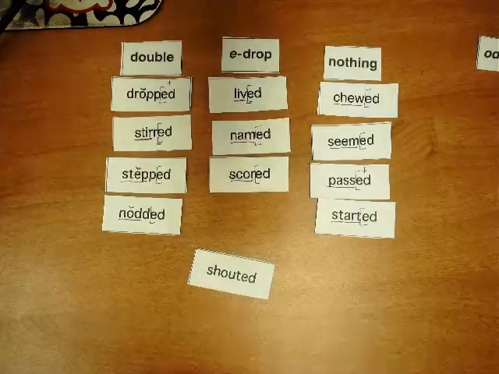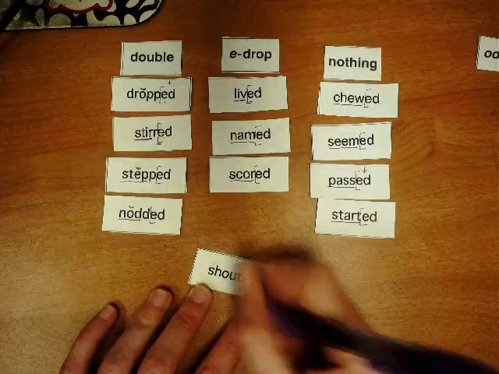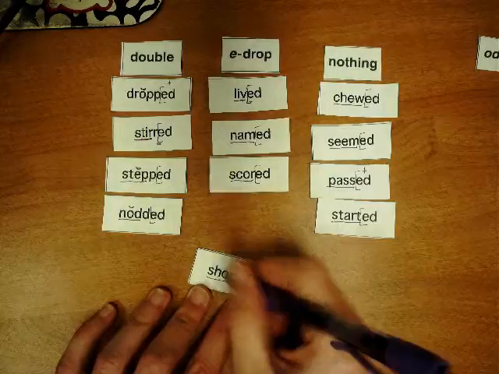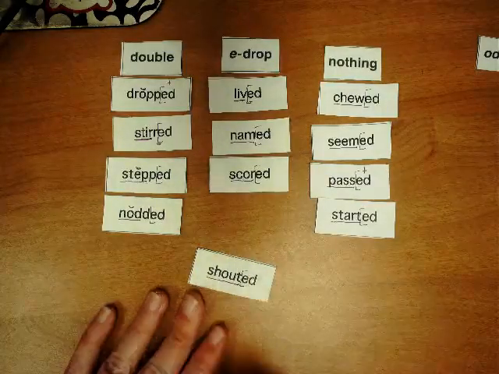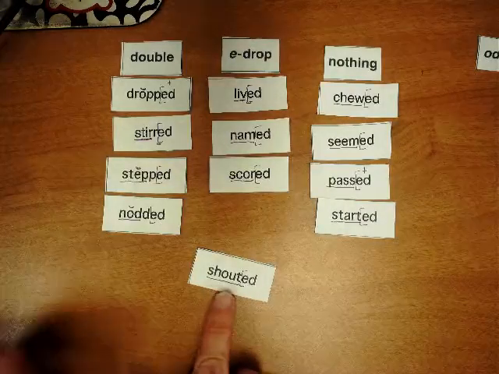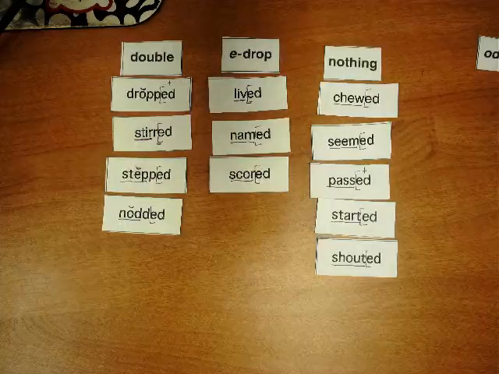Our next word is shouted. Go ahead and chop off that ed suffix, that past tense suffix. Underline that full base word. It's a double vowel, right? We didn't have any vowel to keep short. This is an ow sound, it's a diphthong sound. It's a double vowel.